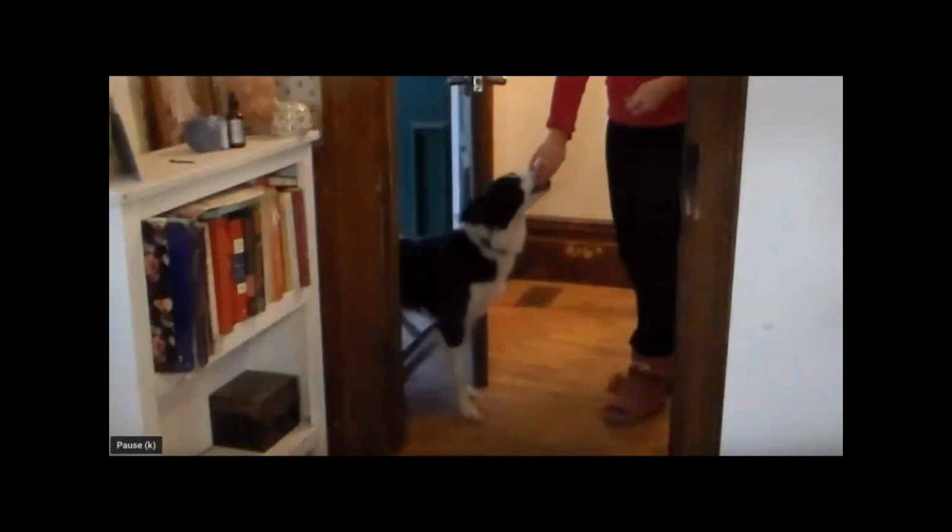So let's take a look here. Here she comes. I give her a cookie. Throw her back out. She can come back in. So I'm not trying to lure her in because that just poisons the lure for her. Just marking her coming in.